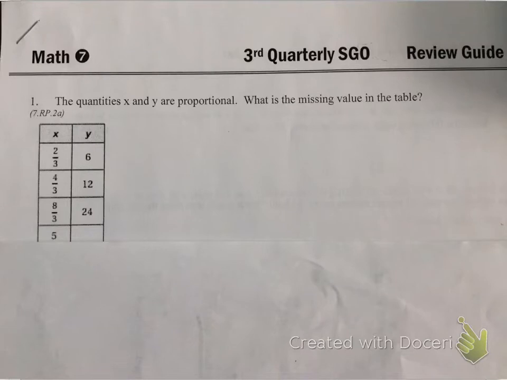Looking at the first question, the quantities x and y are proportional. What is the missing value in the table? So the key word here would be proportional, right? As soon as I see that word proportional, I know that I could use a proportion to solve for the missing quantity. So I'm going to throw a y in the table there because that's the missing value.